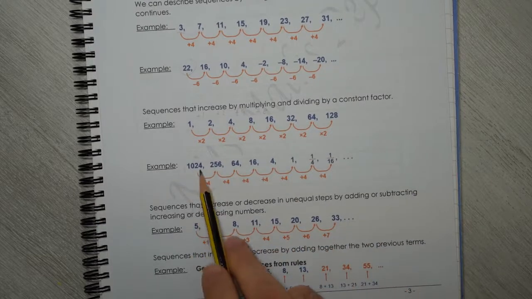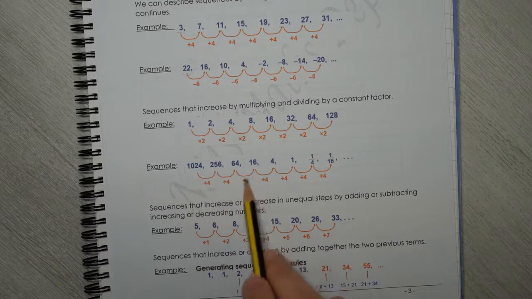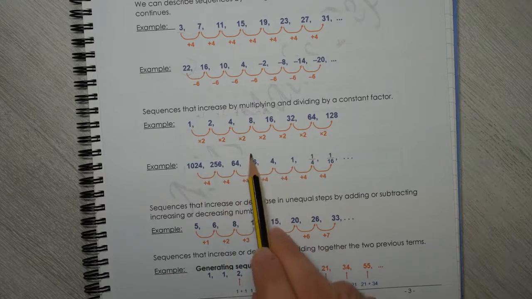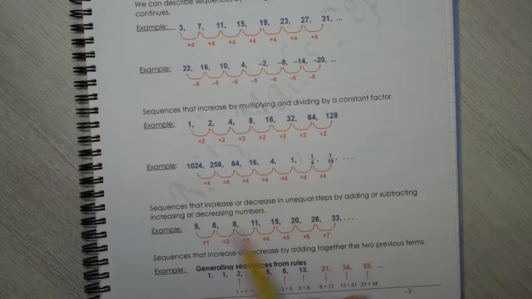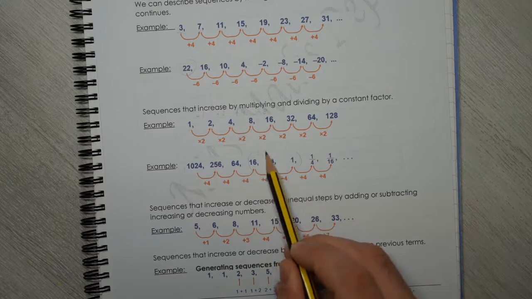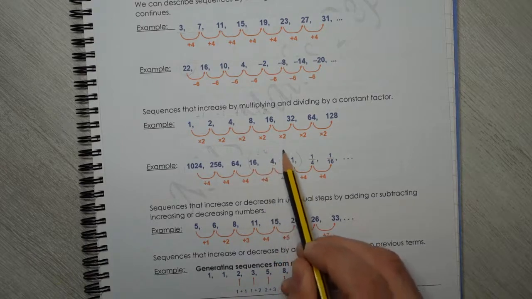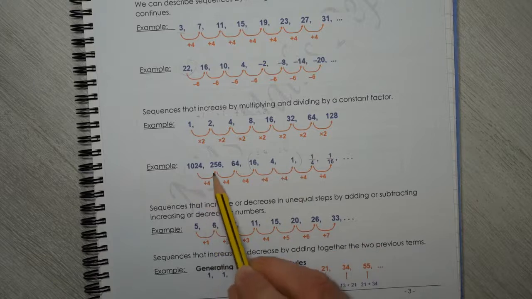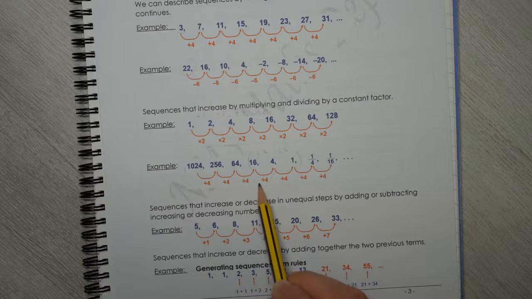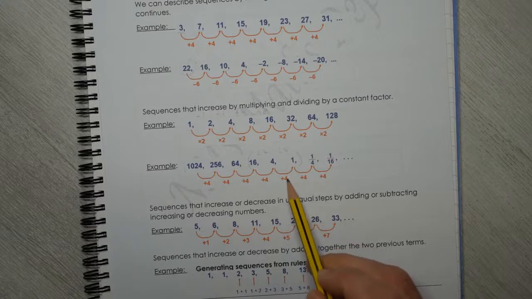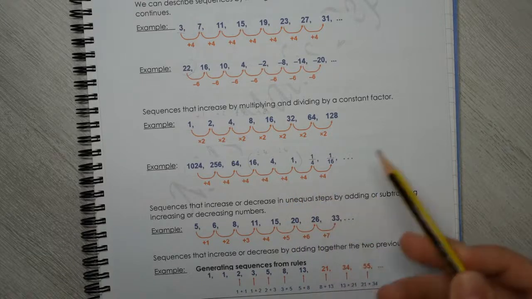Second example, we have 1024, 256, 64, 16, 4, 1. If we look at this part of the sequence, we can notice that we are dividing by 4. 16 divided by 4 is 4. 4 divided by 4 is 1. And it applies to the whole sequence. So 1024 divided by 4 is 256. 256 divided by 4 is 64. Divided by 4, 16. Divided by 4, 4. Divided by 4, 1. Now, 1 divided by 4 is 0.25.